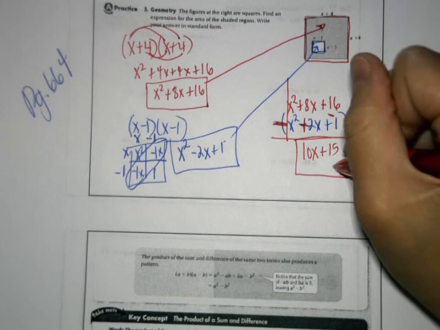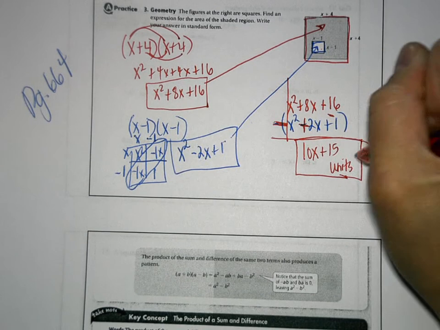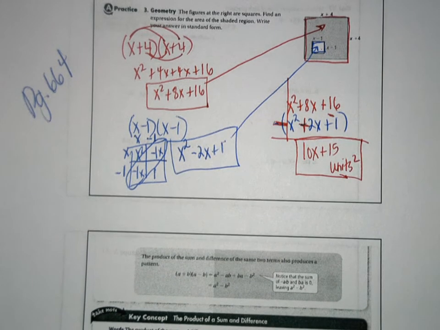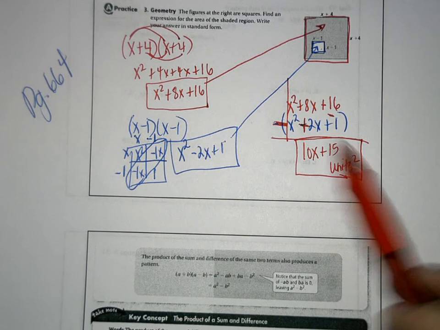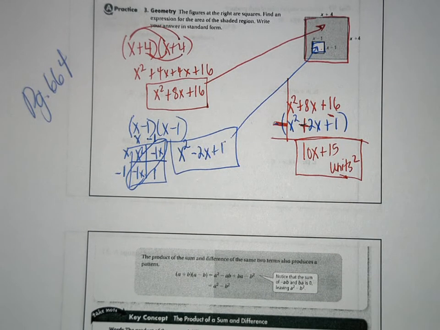And this would be units squared. They didn't say the units, but whatever this is, because we're taking the area, this is the area with units squared. Do we have questions there? When you're subtracting, you have to change all the signs in front. Any other questions?